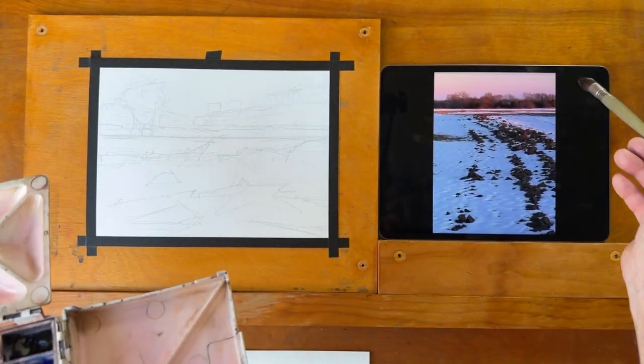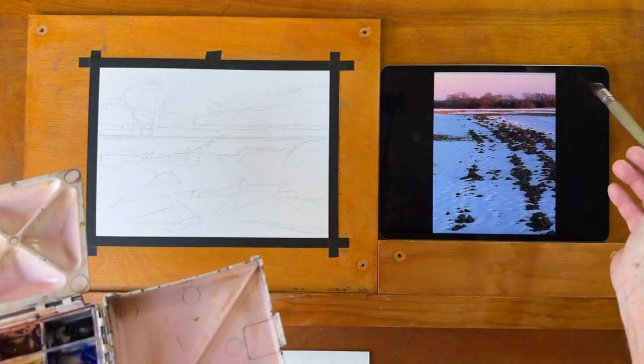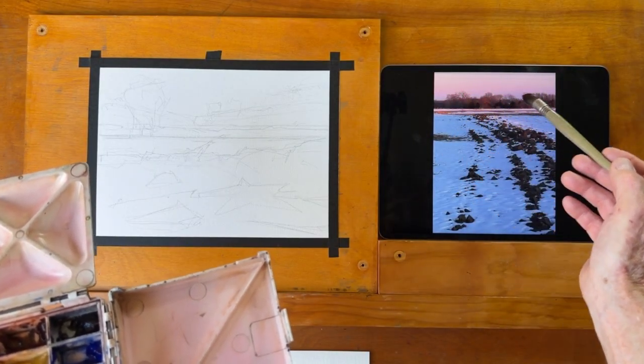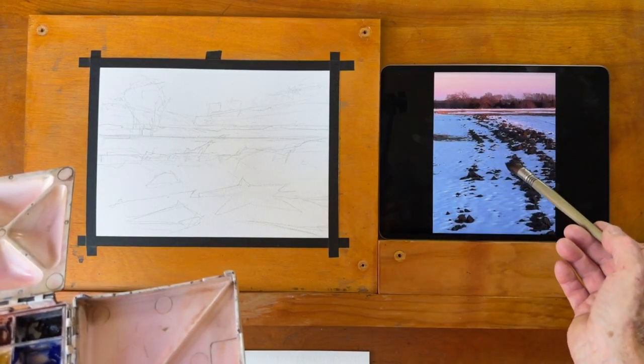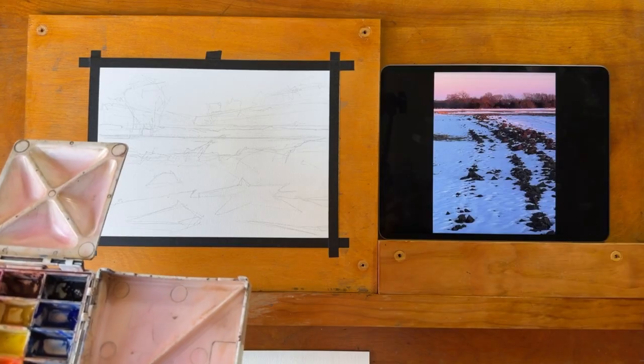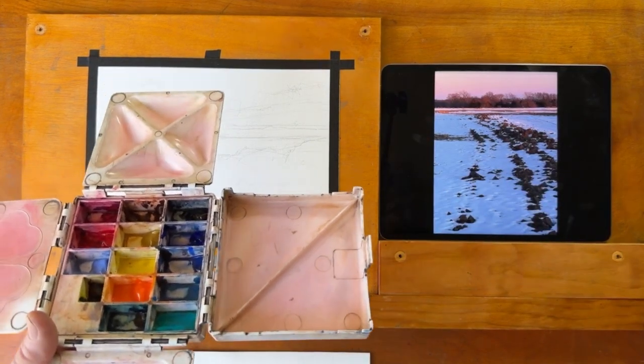So I want to make this weird sky color back here. And then I want to progress to the colors in the front. So I have to have all of them mixed up.